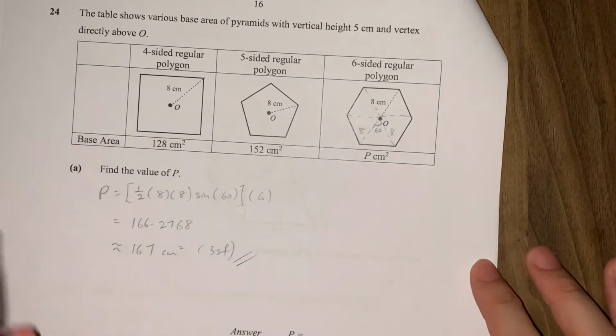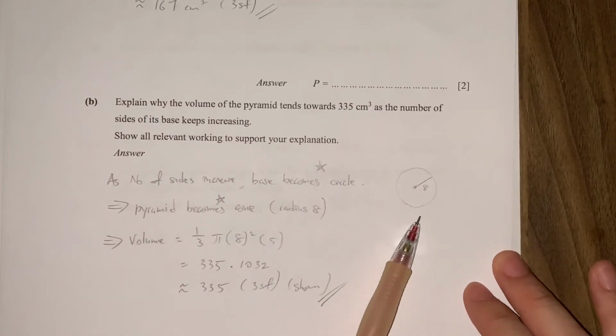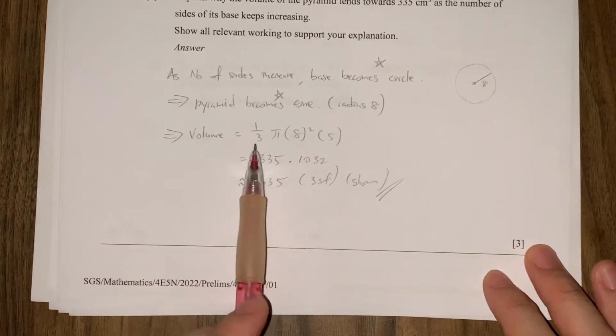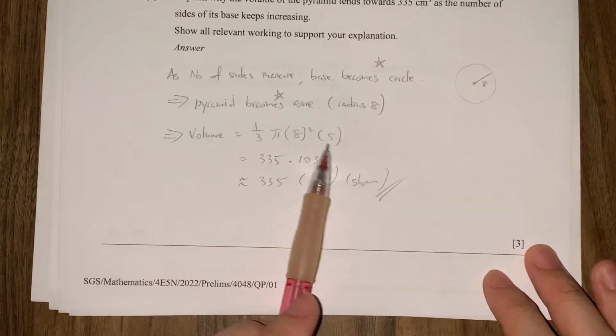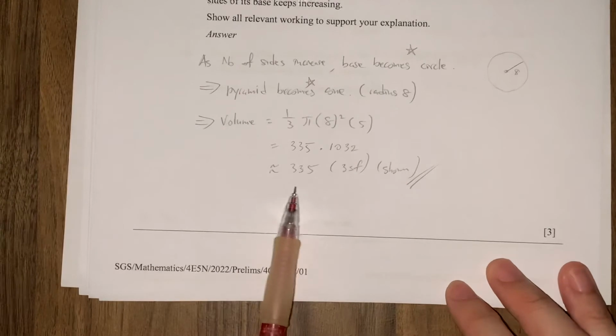If you keep going and going and going, eventually the base will become a circle. Now we imagine a pyramid with the base is a circle. Why is it? It is basically just a cone. That's where the volume comes in. The cone's volume is 1/3 pi r squared times the height. The height is given here actually. So the height is 5. So that's where the 335 comes from.